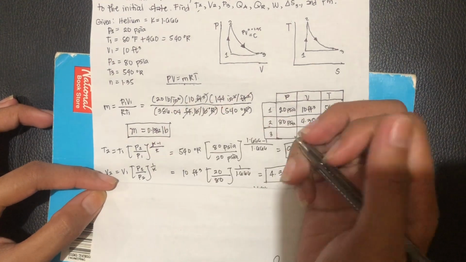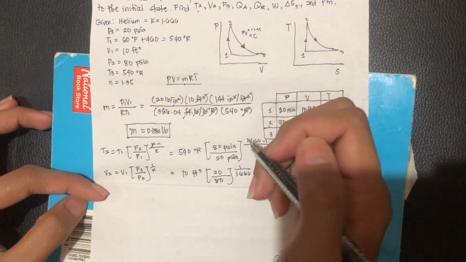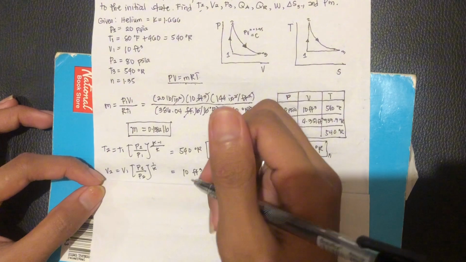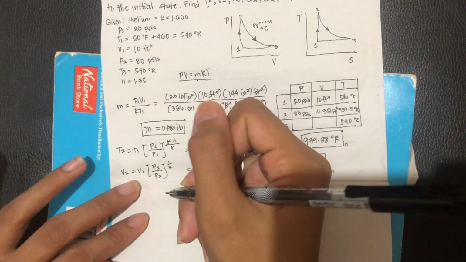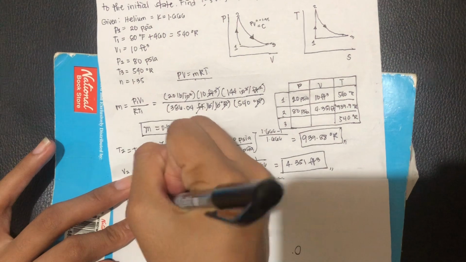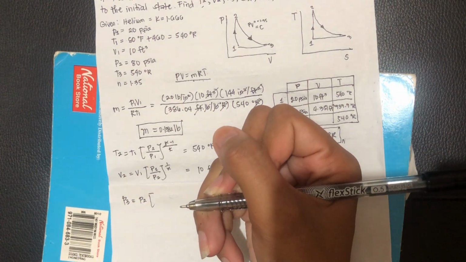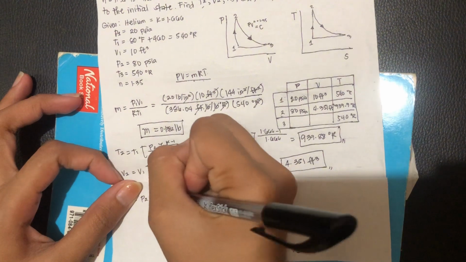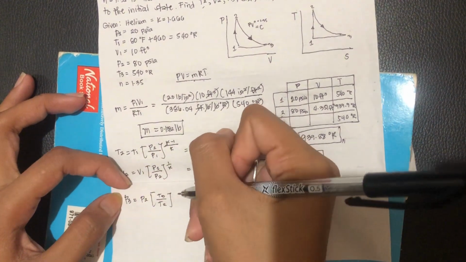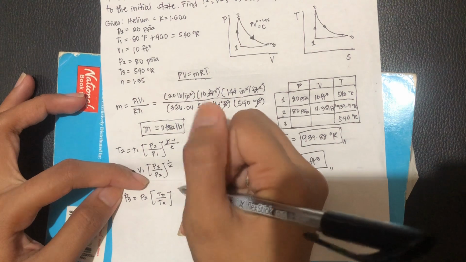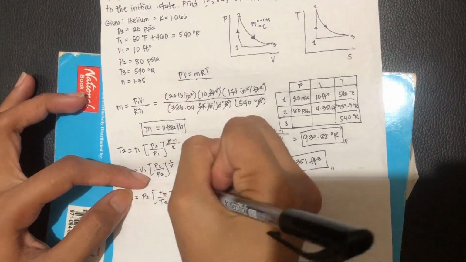Next we get P3. For P3 we use the polytropic process relationship between pressure and temperature. P3 is equal to P2 times T3 over T2 raised to n over n minus 1.